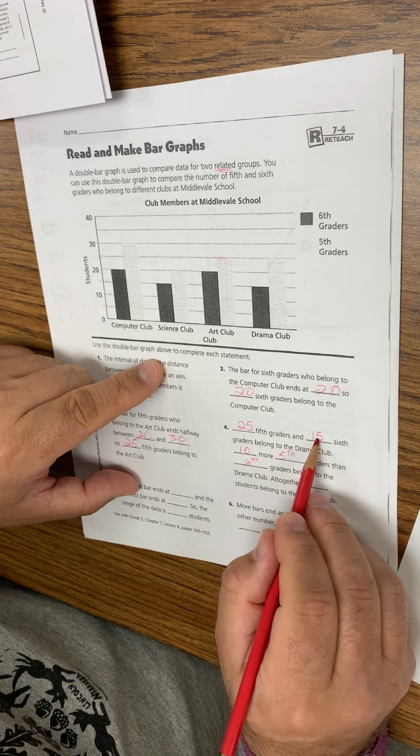Okay, so now the tallest bar. So you've got to look around. So here's the tallest bar. It's a 5th grader. Ends at 30. And the shortest bar, so you're looking at both 5th and 6th grade, and it looks like it's going to be 6th grade, and it's tied for science and drama club, but they both end at 15. How am I coming up with 15? Because it stops in the middle between 20 and 10, so I'm going to write 15.